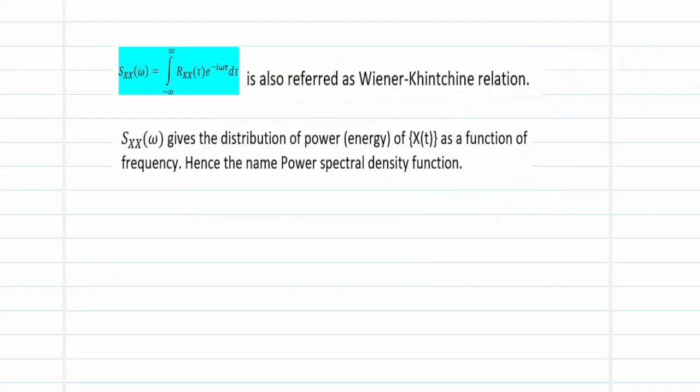Now coming to the next quantity, this relationship or definition which we are given, Sx of omega, which is the Fourier transform of the autocorrelation function, is also sometimes referred to as the Wiener-Khinchin relationship. What does this Sx of omega actually represent? It gives the distribution of power or energy of the random process x of t as a function of the frequency value.